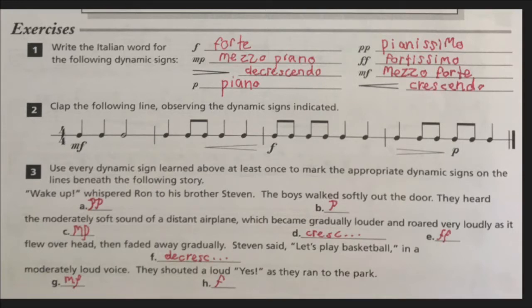Now we're going to clap and say the count out loud, keeping the dynamic markings in mind. Start with mezzo forte. 1, 2, 3, 4. 1, 2, 3, 4. 1, 2, and 3, 4. 1 and 2 and 3, 4. 1, 2, and 3, and 4.